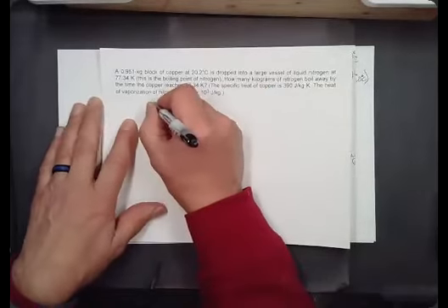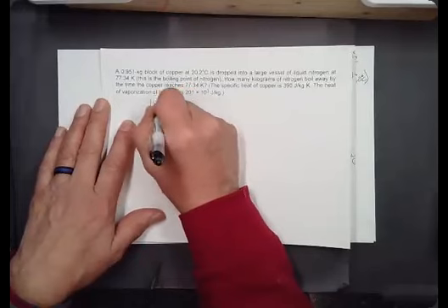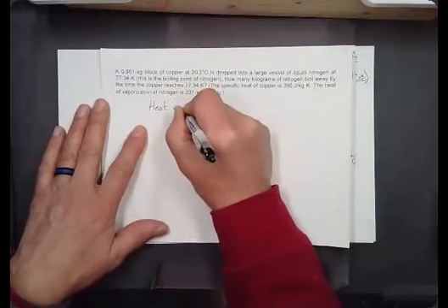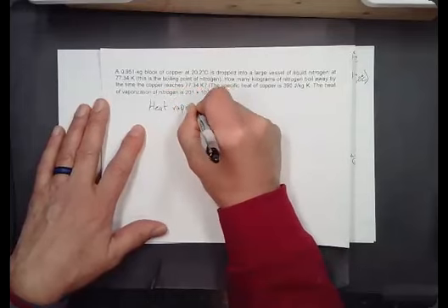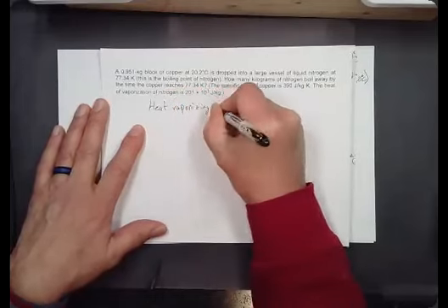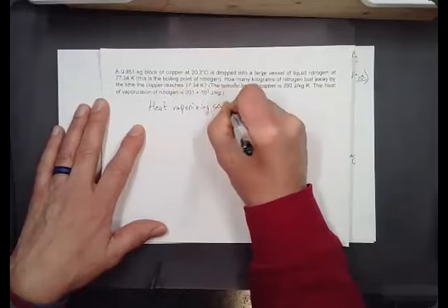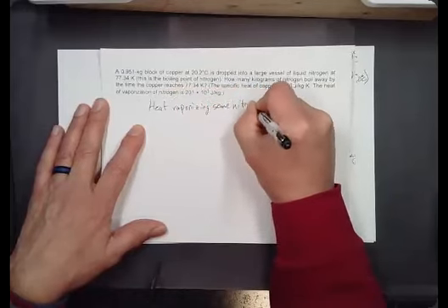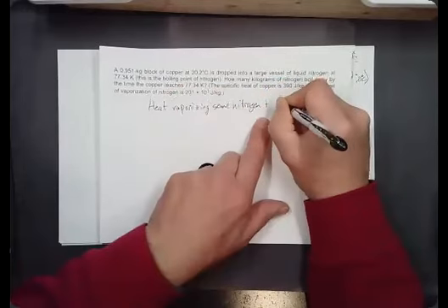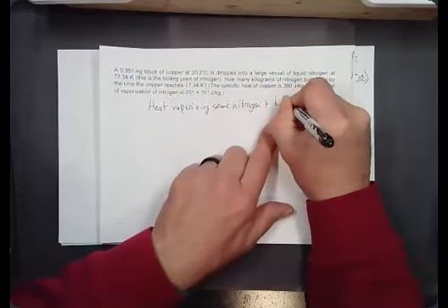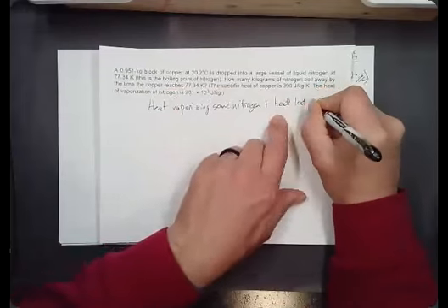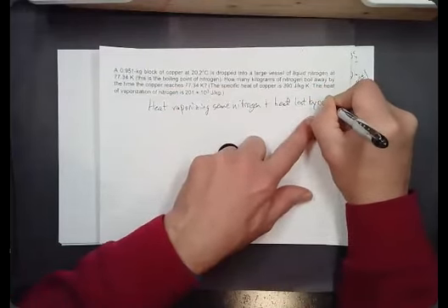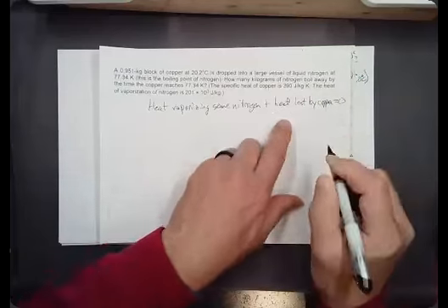So we can say heat vaporizing some nitrogen plus the heat lost by copper is going to be 0.